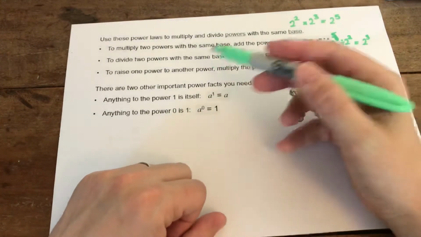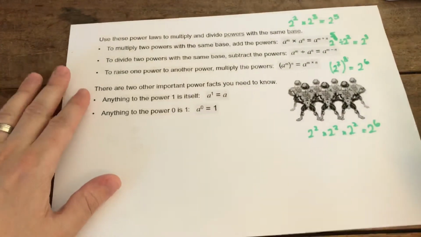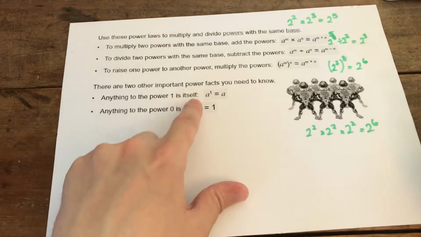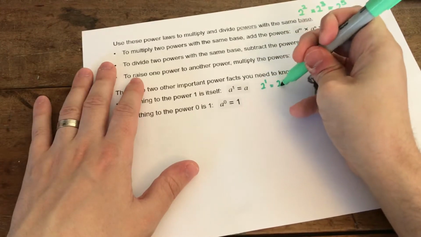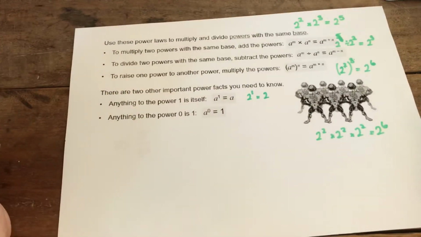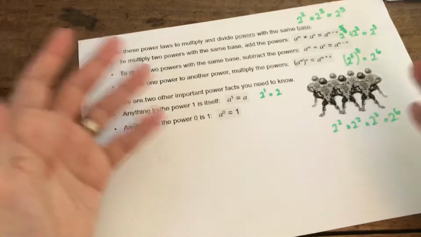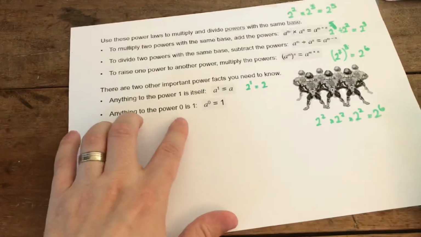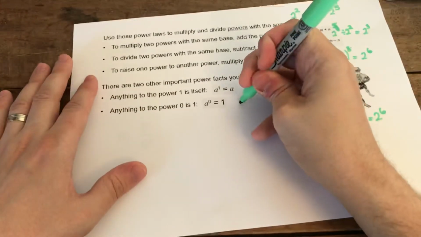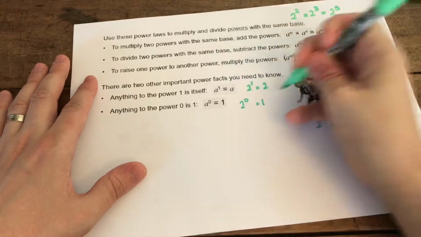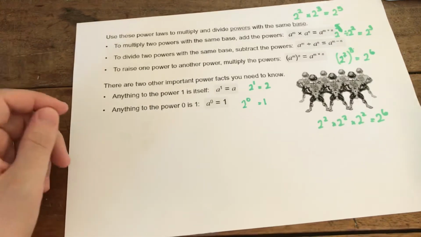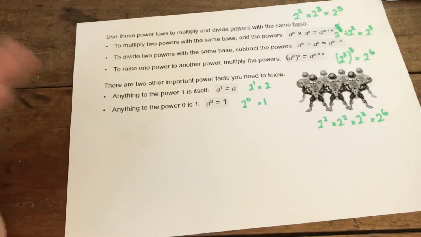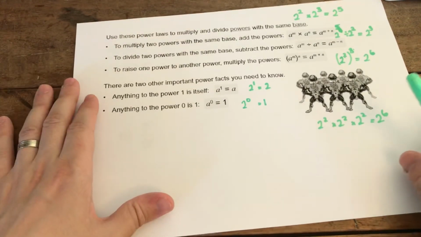Okay. There are two other important facts that you need to know. Anything to the power of 1 is just the number itself. So you very rarely see a number to the power of 1. You will just see it written as a, without the power there. And anything to the power of 0 is 1. So 2 to the power of 0 is 1. 7 million to the power of 0 is 1. 70 billion to the power of 0 is 1. Any number to the power of 0 is 1.